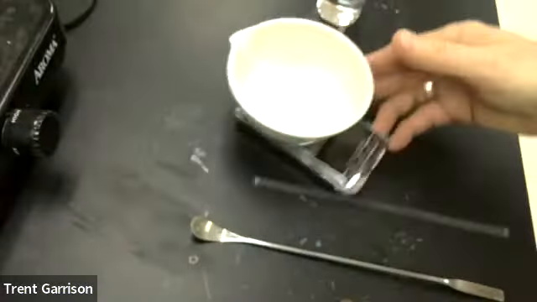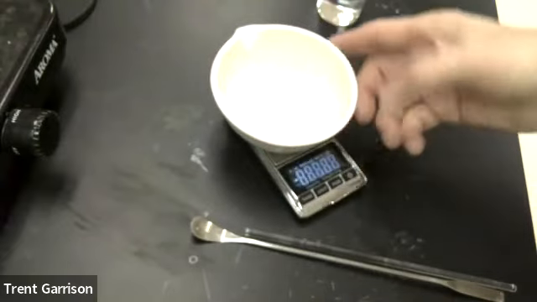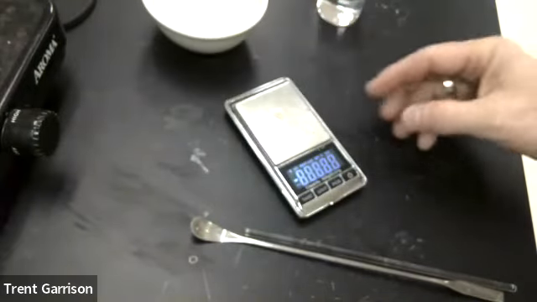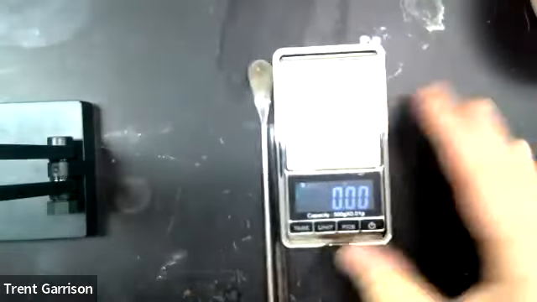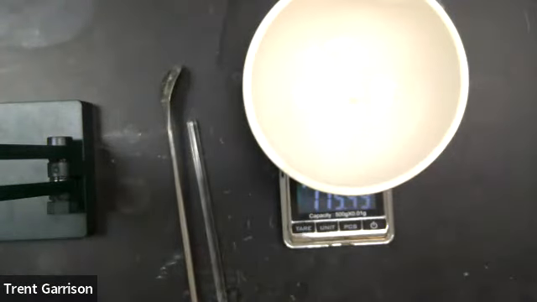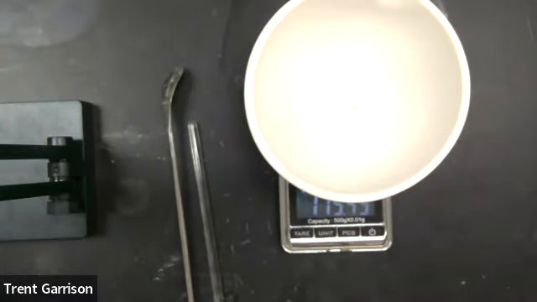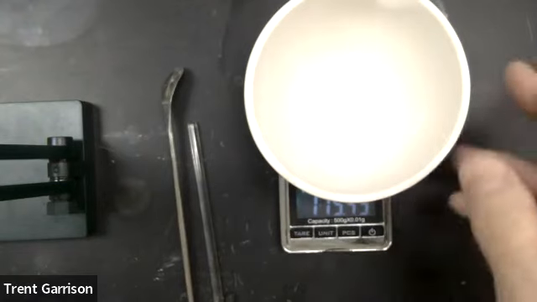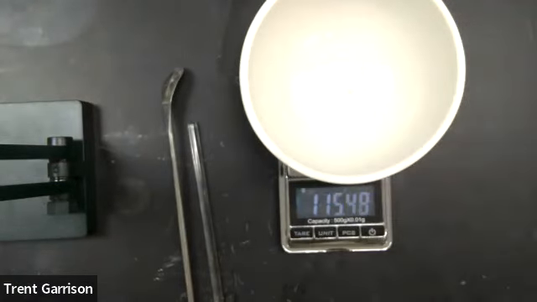Okay, so I'm now going to get us over here to our workstation. What we're going to do is turn on our scale here. And now I'm going to get the weight of our evaporating dish, and that is 115.49. So I've written down that value.